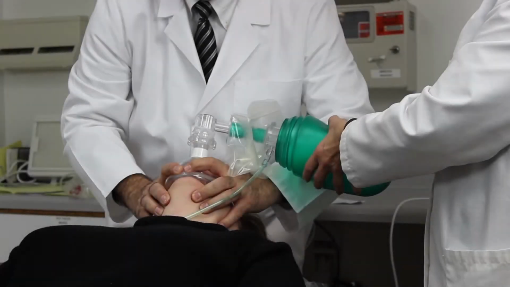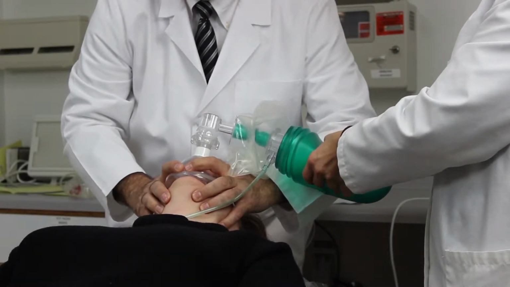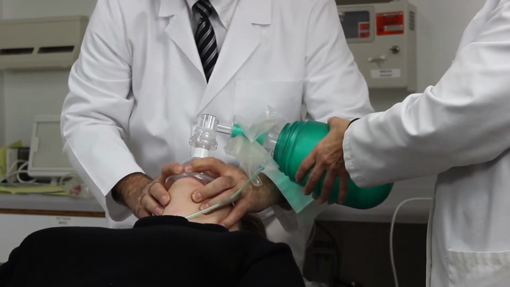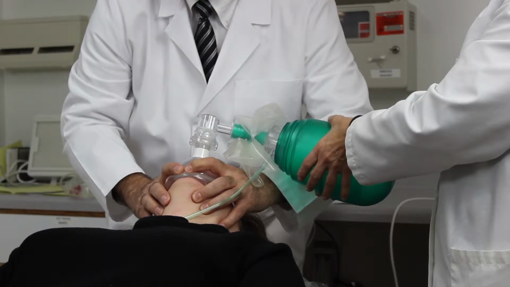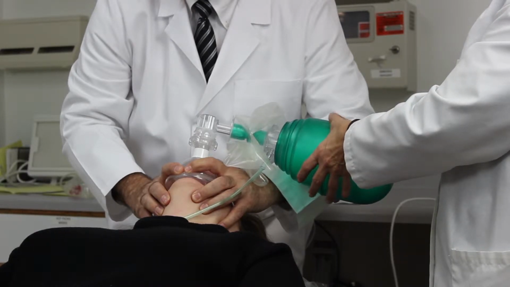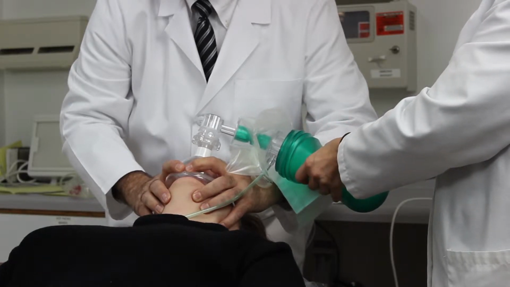One person places a hand on each side of the mask, obtains a good seal around the patient's nose and mouth, and the second person squeezes the bag. If we're not able to ventilate the patient, that is, we're not able to breathe for the patient so that we see a good rise of the chest with each breath, we might consider an oral airway.